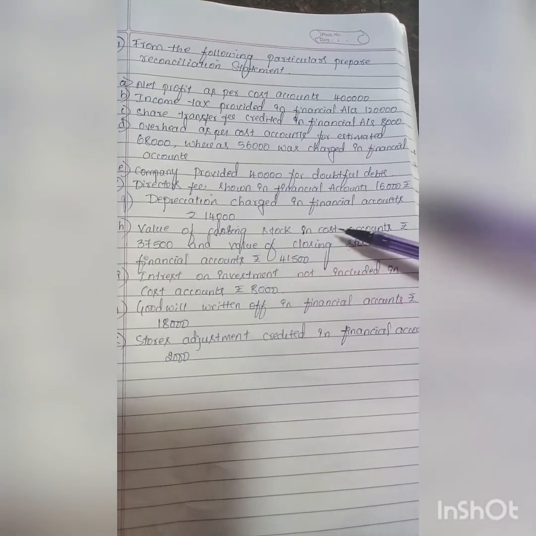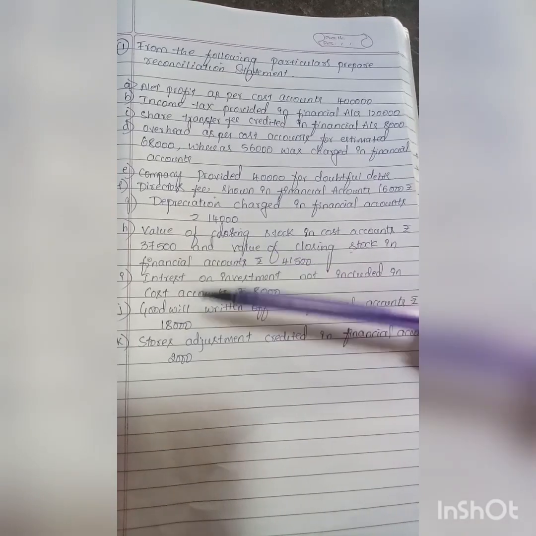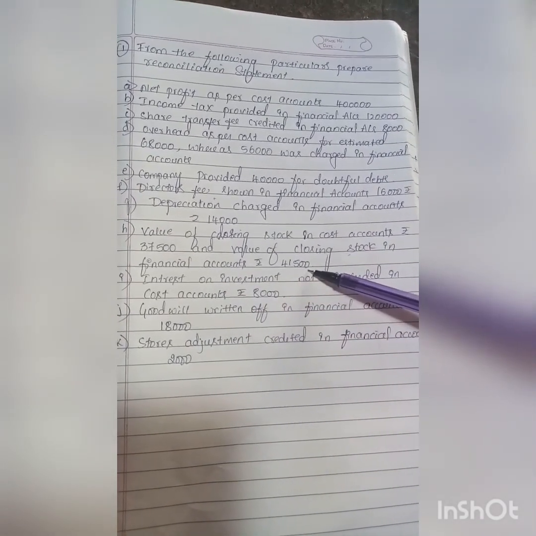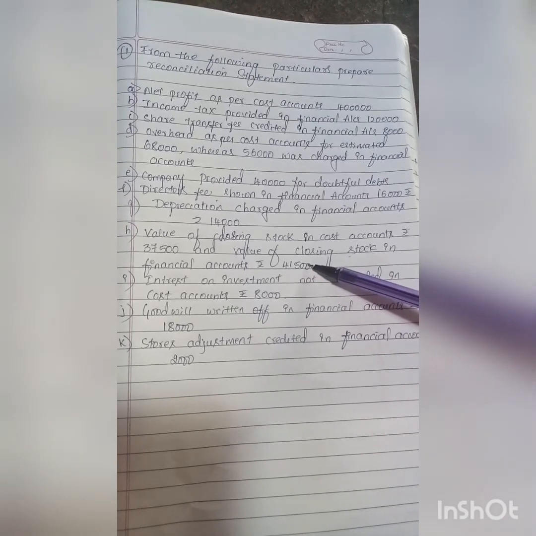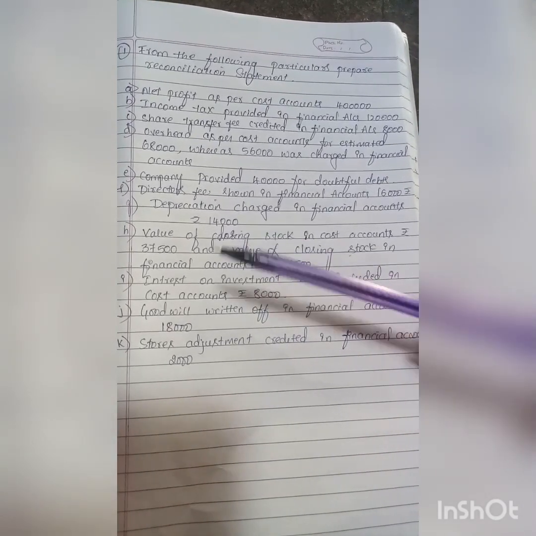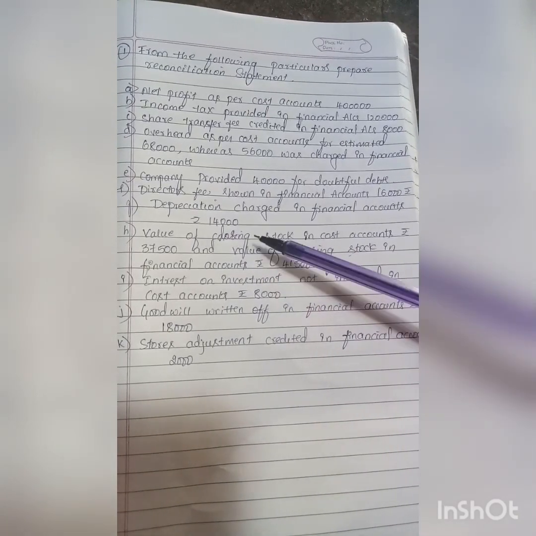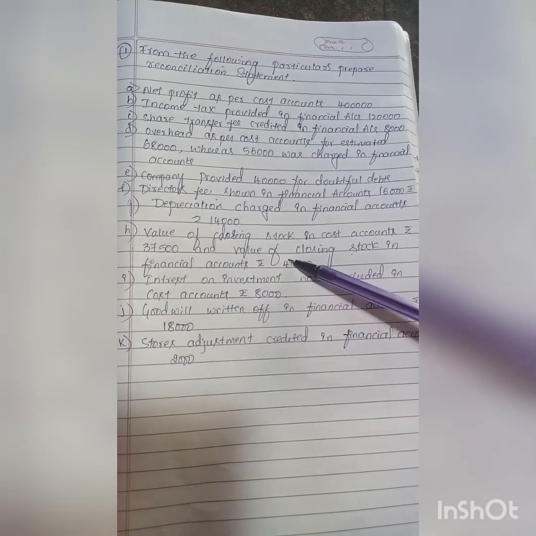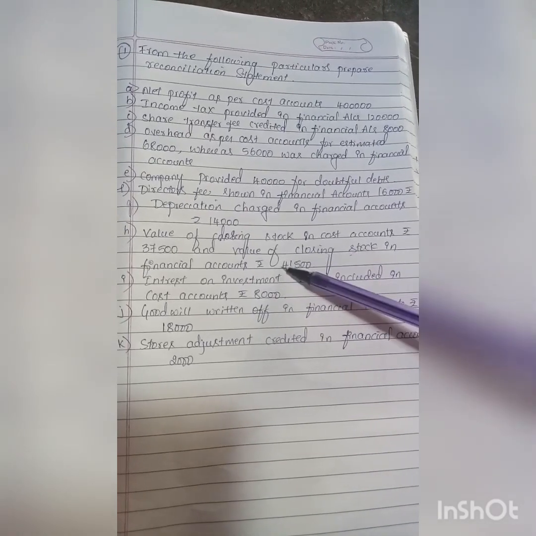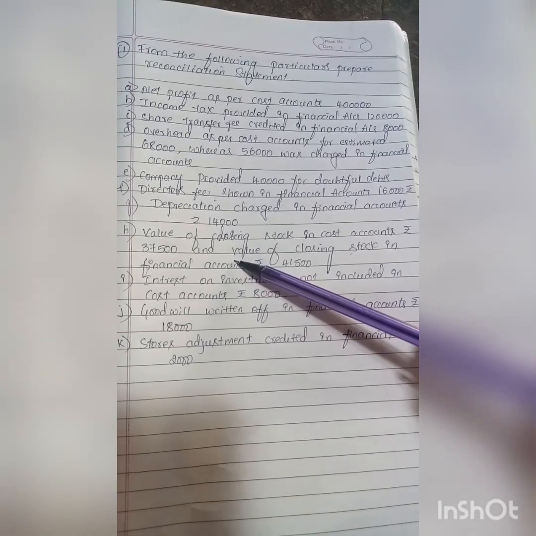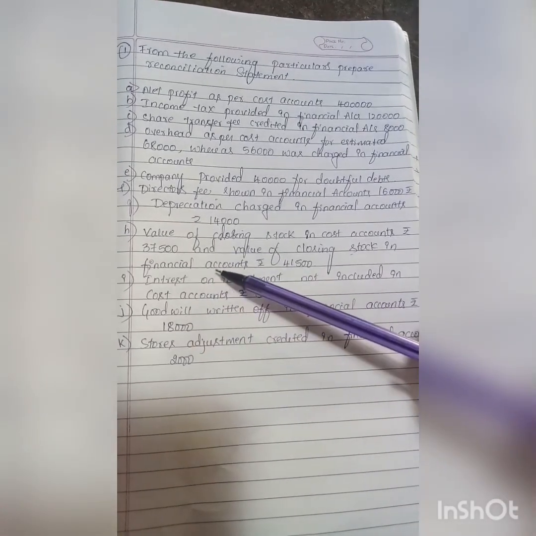Value of closing stock in cost account 37,500. Value of closing stock in financial account 41,500. See, financial account 40 under absorption of overhead. See, over or under valuation of closing stock will be added. See, because it is more in financial account and less in cost account, the under valuation of closing stock will be added.